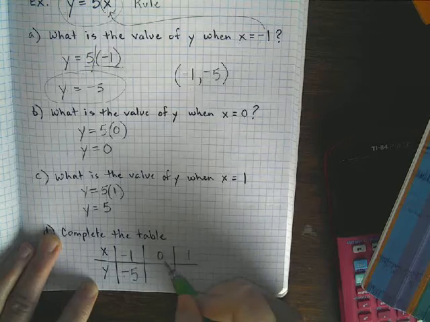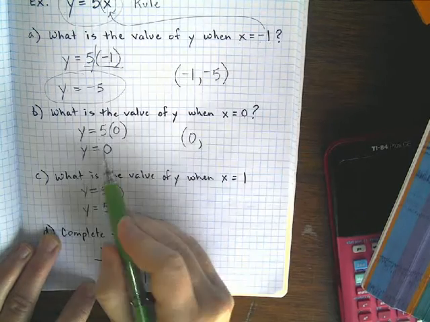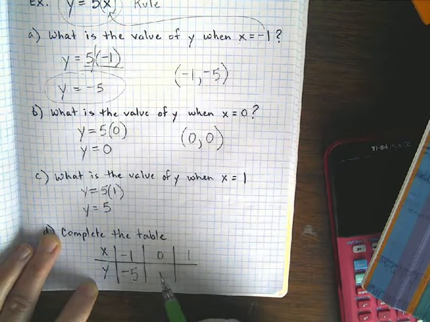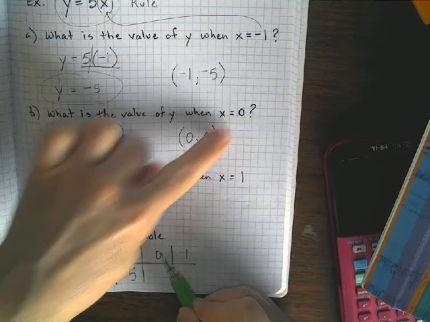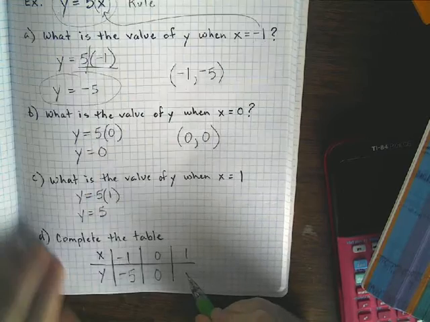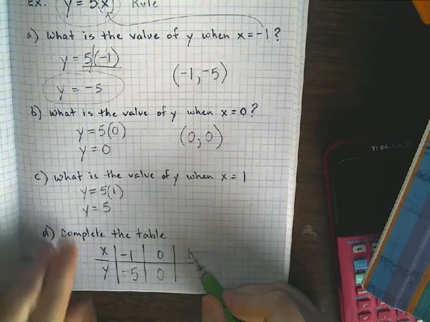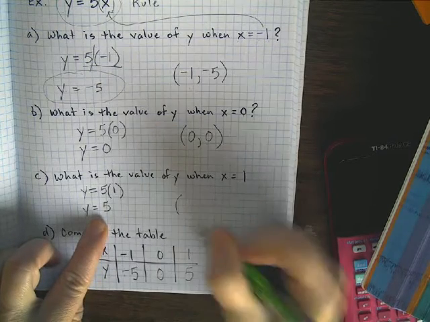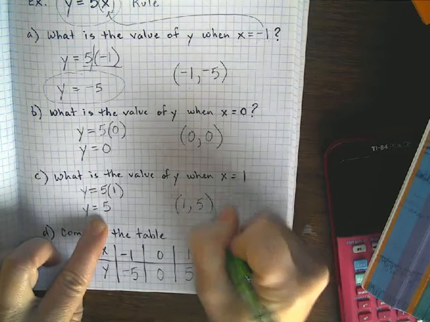Now we're going to do the next one. When x is 0, what's y? 0. So what goes here? 0. Y is 0. When x is 0, y was 0. Okay, and the next one. When x is 1, what's y? Y is 5. See, I could write that as a coordinate pair, 1 and 5.